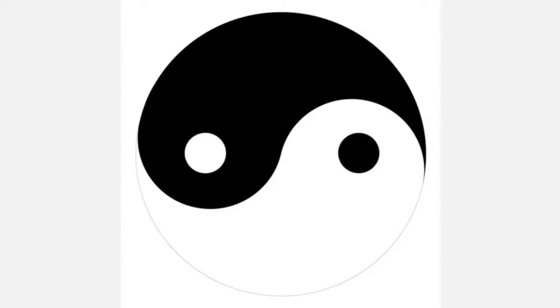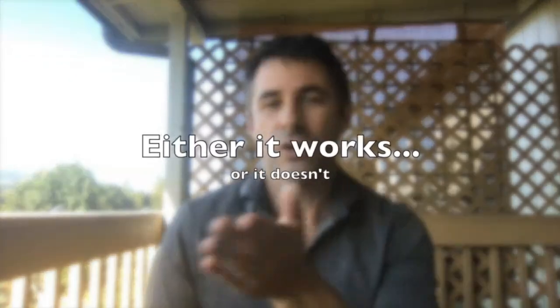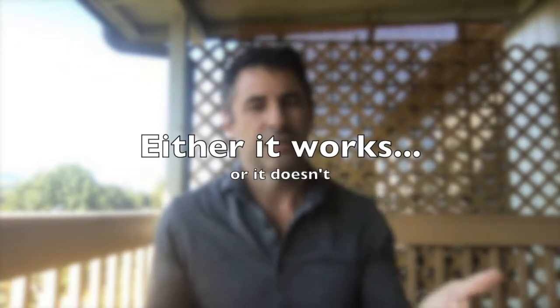And that's why it's so important to learn the rules so that you can break the rules. And I know that sounds like I'm speaking in Zen riddles, but it's the truth. Writing boils down to basically one rule. Either it works or it doesn't. That's it. And that's important to remember. The rules that are constantly being thrown at us are based on what works. But that doesn't mean that's all you ever have to do.